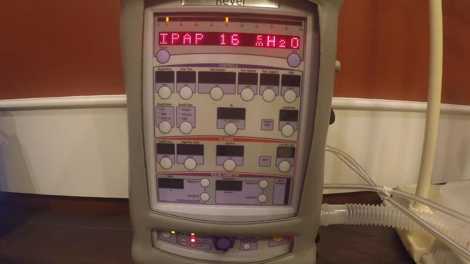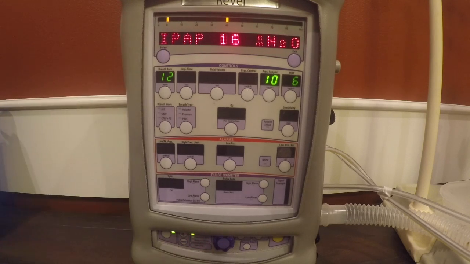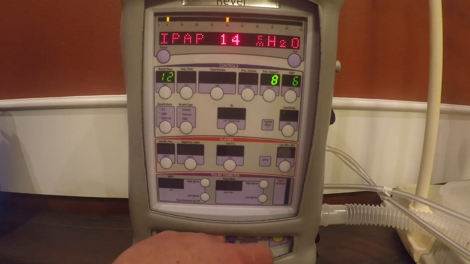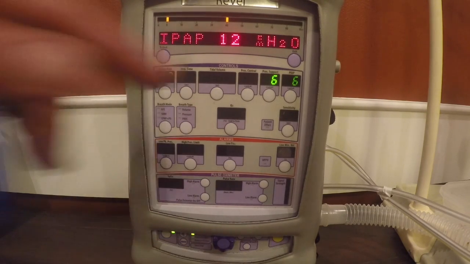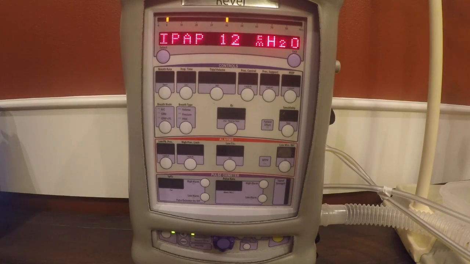So that's the first thing you need to identify: what is the patient currently on, or are you establishing this for your patient? So let's say the hospital that you get this patient from says that they're on an IPAP of 12 and an EPAP of 3. So what we want to do is hit select. We want to lower this down to a total IPAP of 12. All right, we're going to hit select.